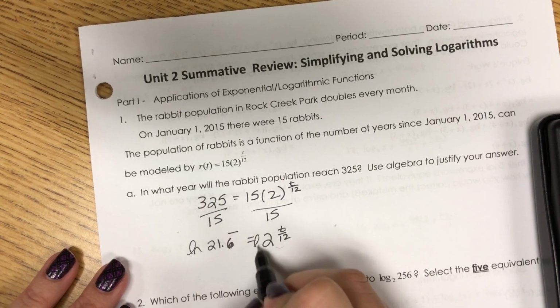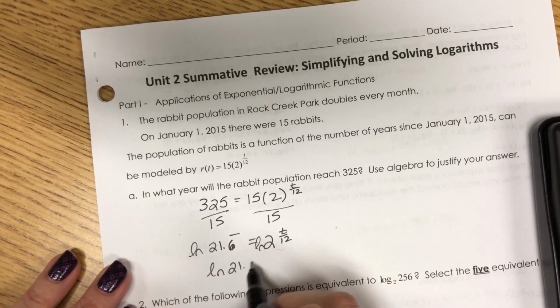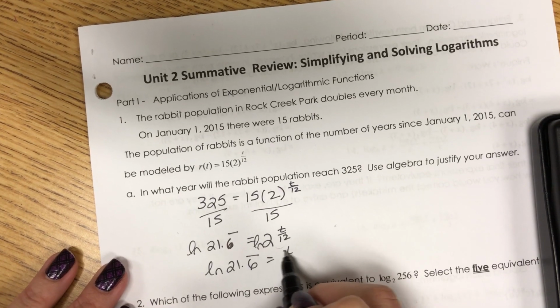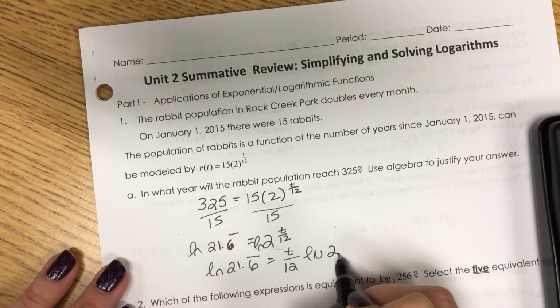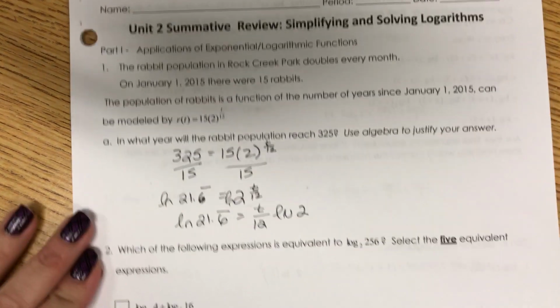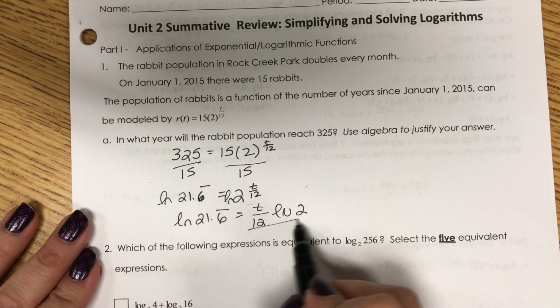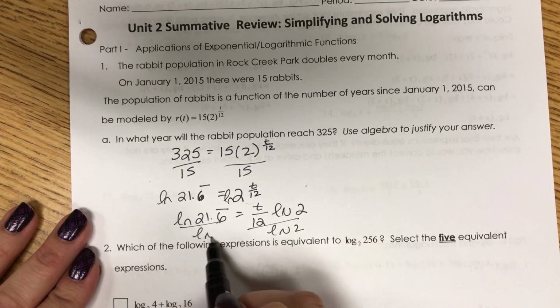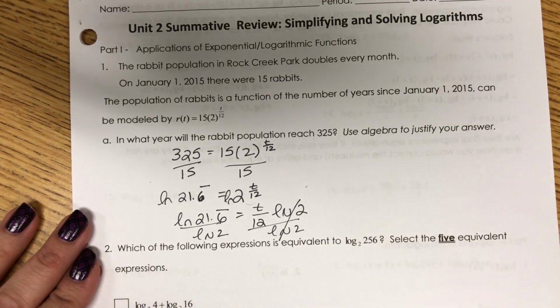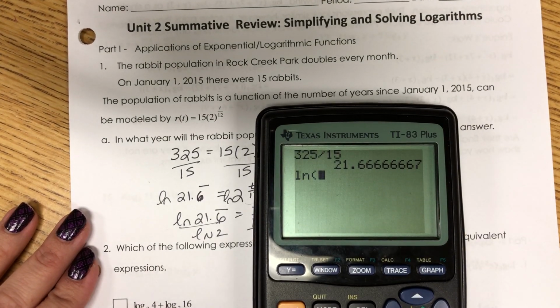So I'm going to choose ln. So that gives me ln of 21.6 repeating equals t over 12 ln of 2. So to isolate the t, I'm going to divide by ln of 2 on both sides. I'm going to do ln of this decimal divided by the ln of 2.